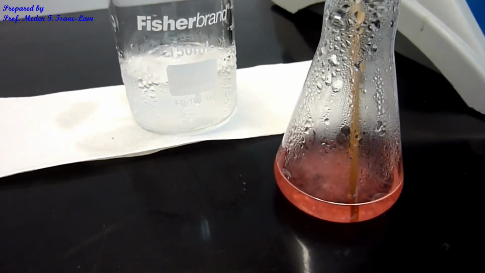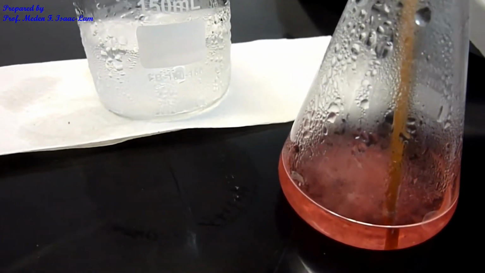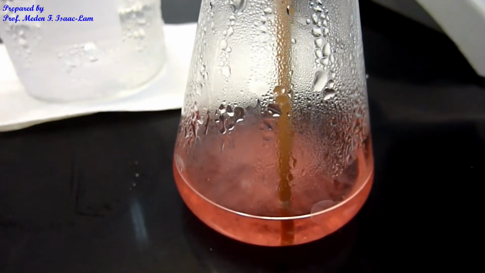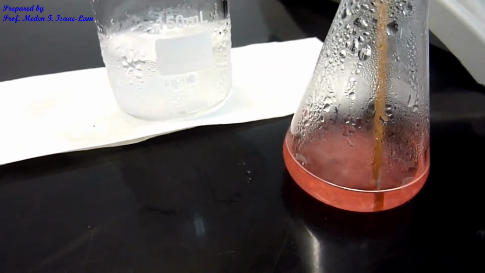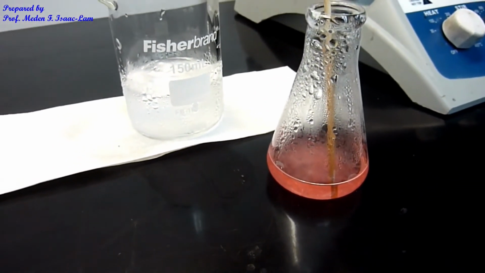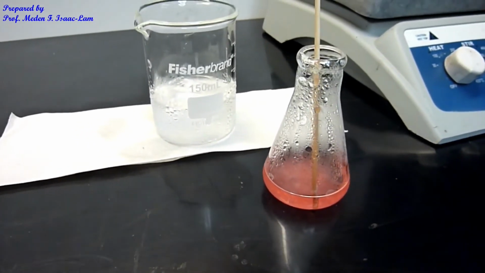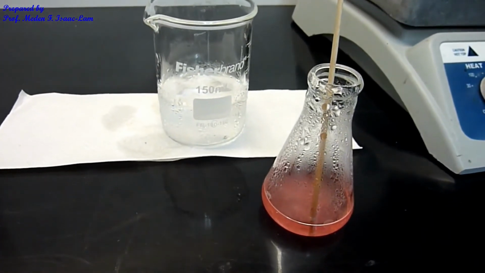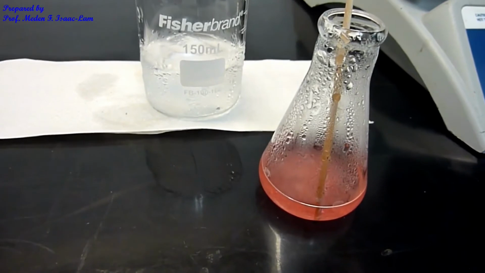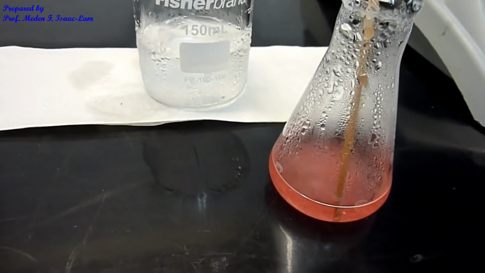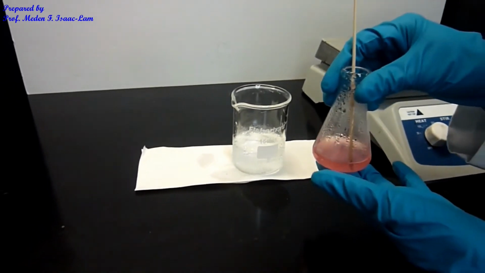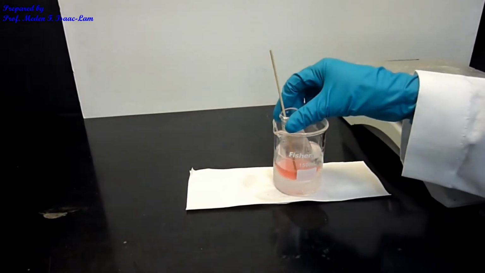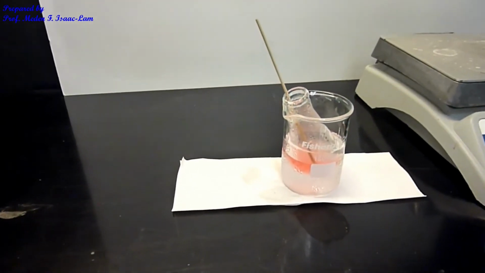It's been about 10 minutes since I took it off the hot plate, and you can see it has started to crystallize already, with big crystals. You want the crystals to be big and large so that when you filter, less impurity adheres to the sample. If the crystals are big, the sample will be more pure because the impurity will not stick. Now it's almost room temperature, so I'm going to put it in the ice water bath for about 5 minutes, and then we are ready to filter.